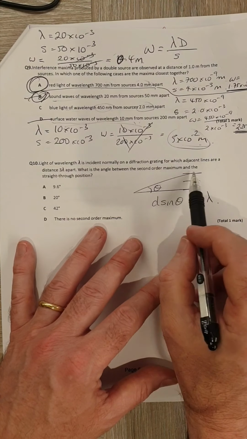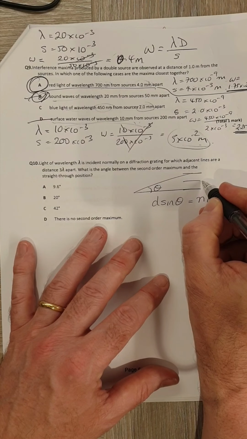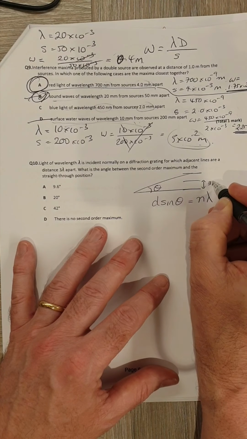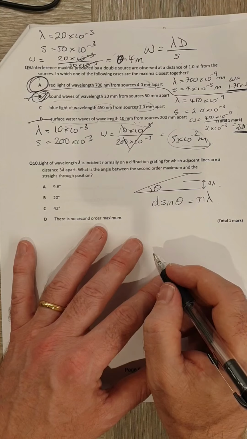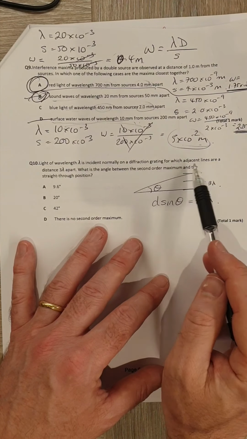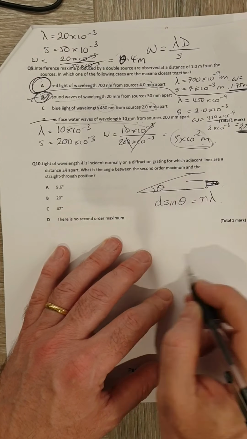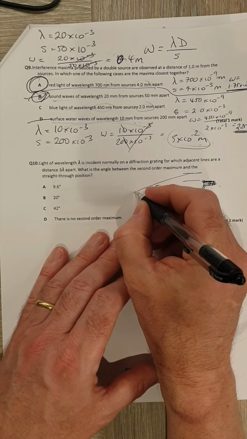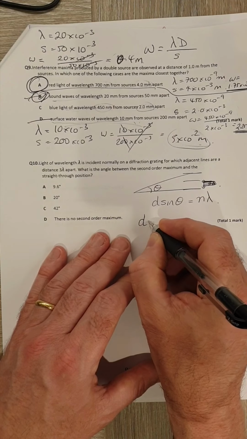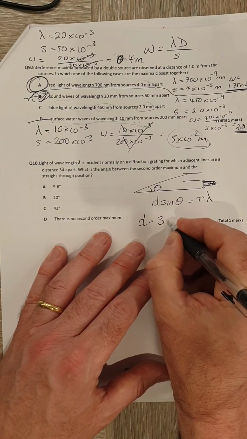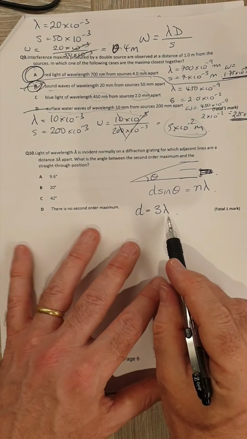We're told that the adjacent lines on the grating are 3 wavelengths apart.